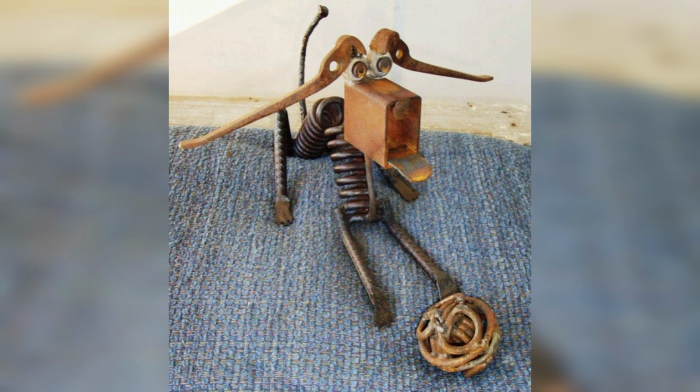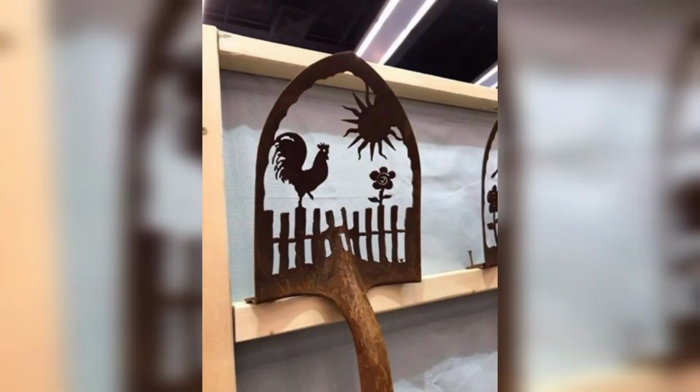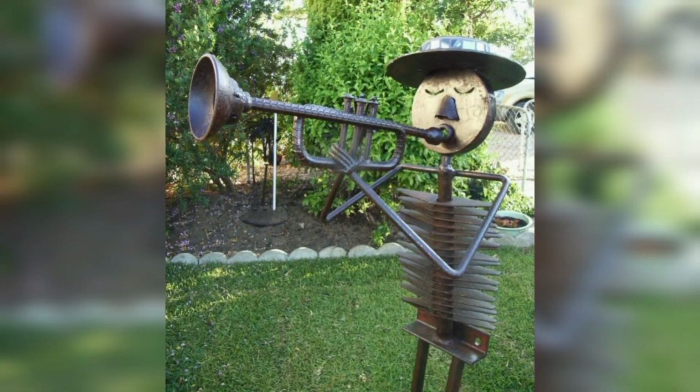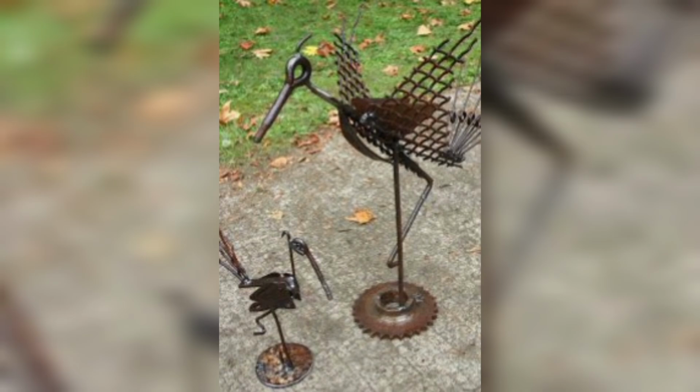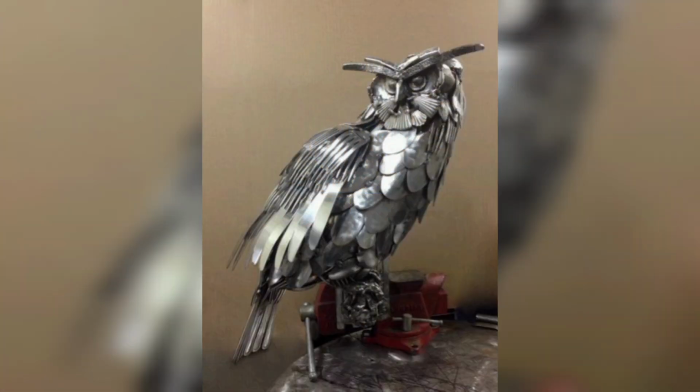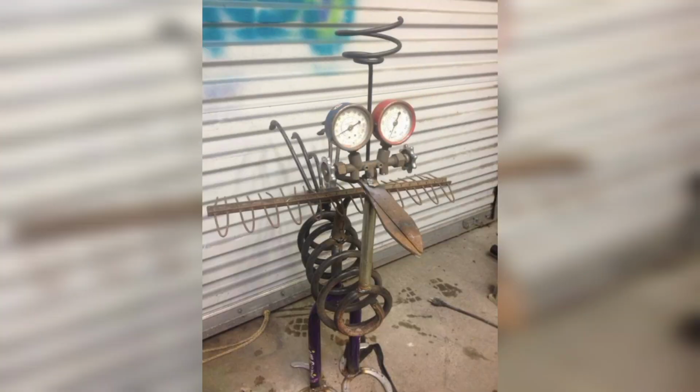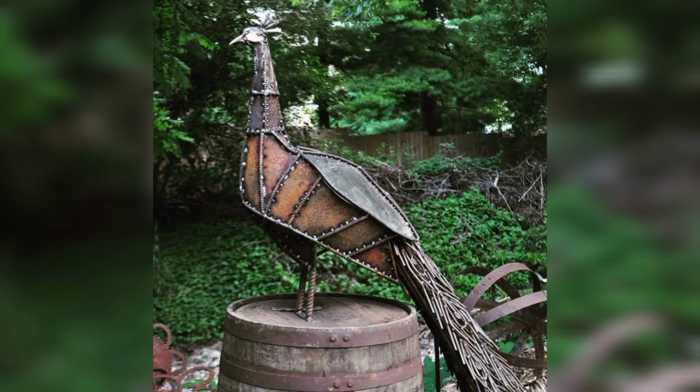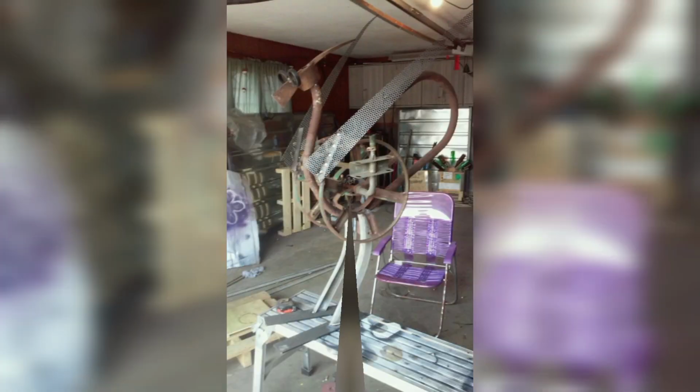There are two main categories of metal in use: ferrous and non-ferrous. Metals that contain iron are known as ferrous metals, and those without iron are non-ferrous. In my video, I also describe recycled metal ideas.